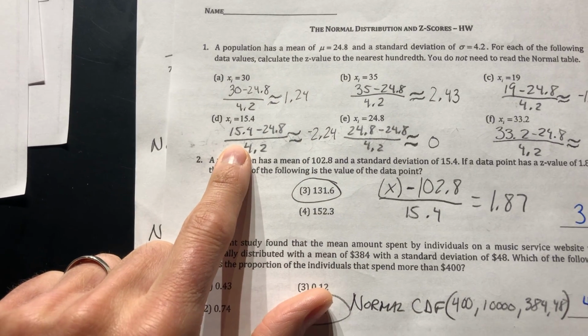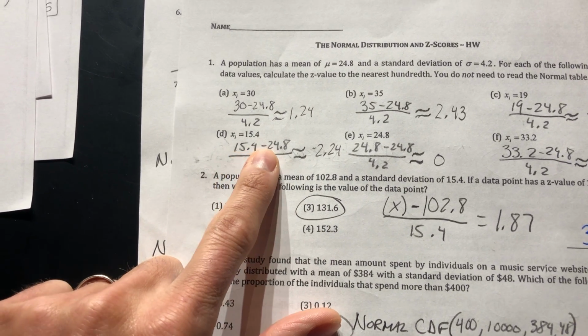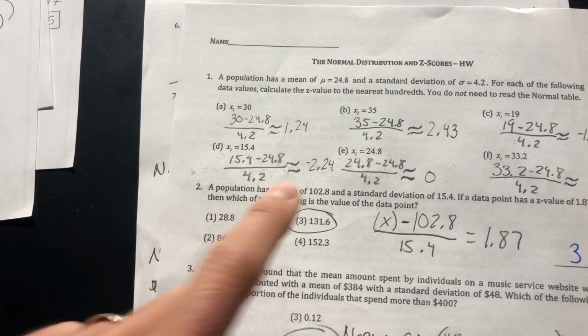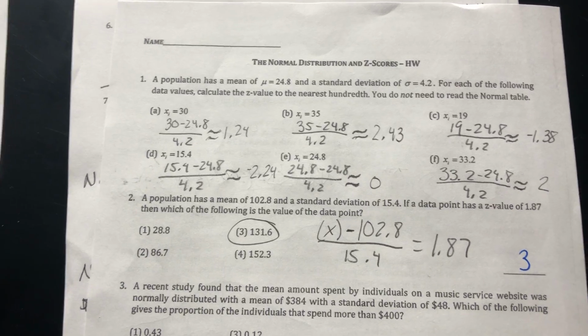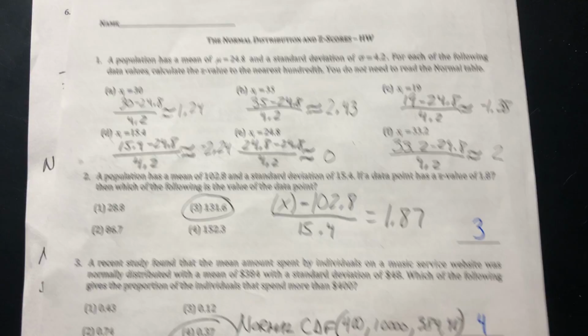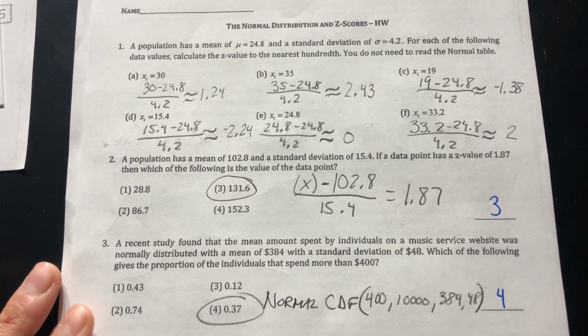A question like this, where we took 15.4, subtracted the mean, and divided by the standard deviation, this would be negative 2.24, below the mean. Negative standard deviation is below the mean. So those are our solutions.